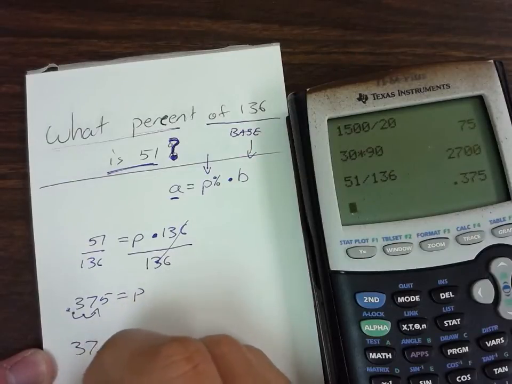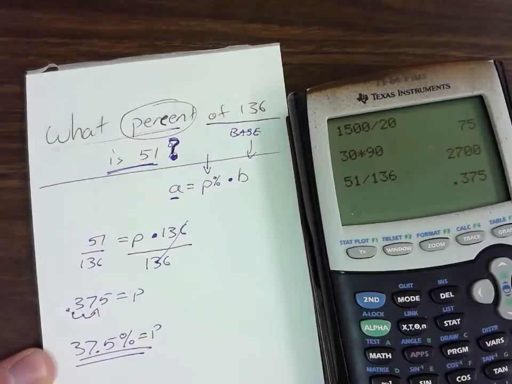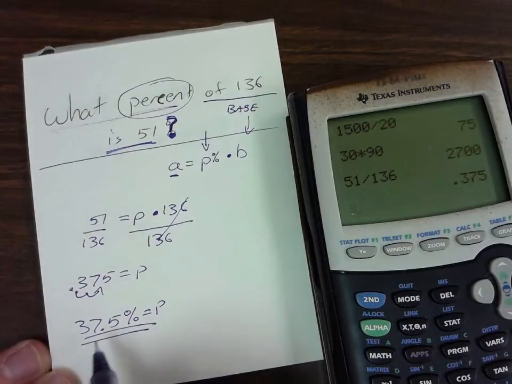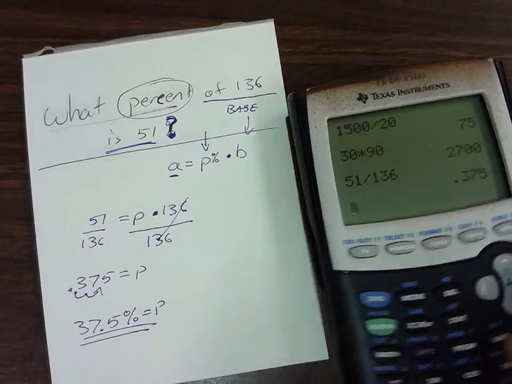So 37.5% is P. If it asks for the percent, you should give it as a percent, not as a decimal. Okay. If you're not done, go ahead and take a second to finish copying that. We're going to do a couple more examples.